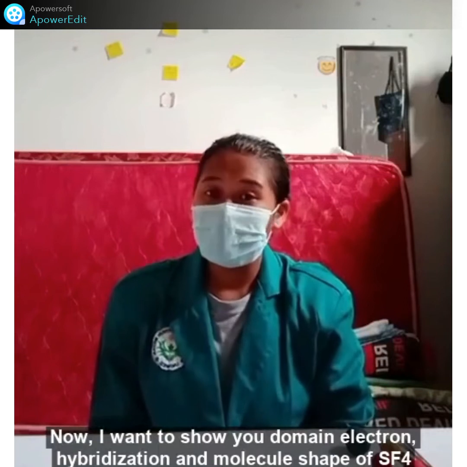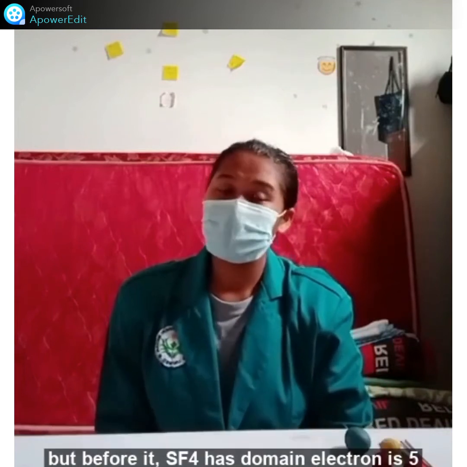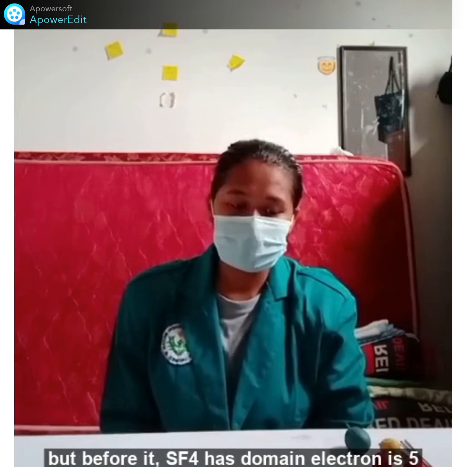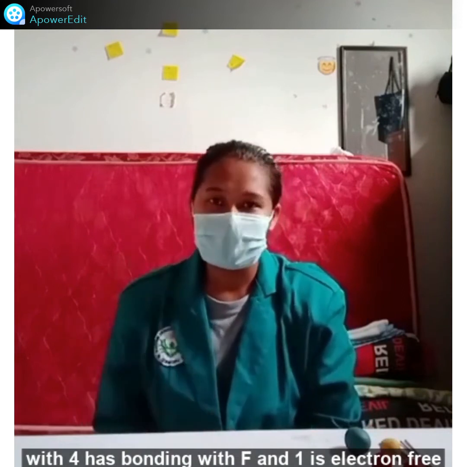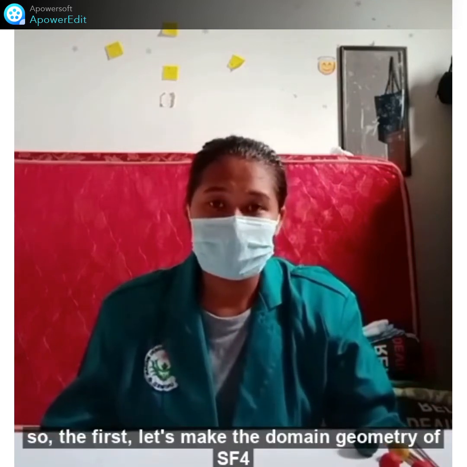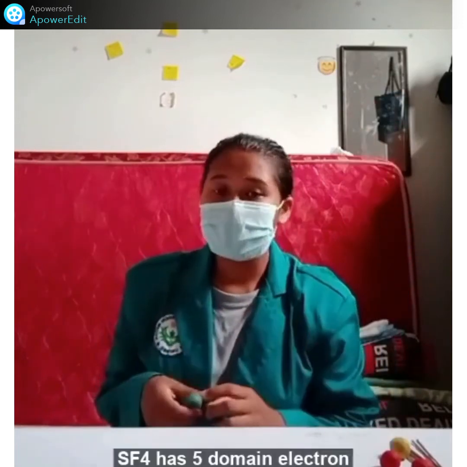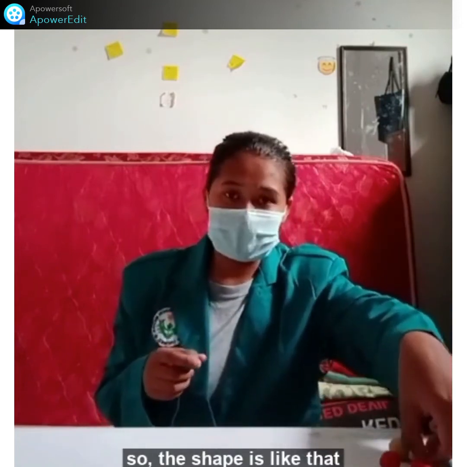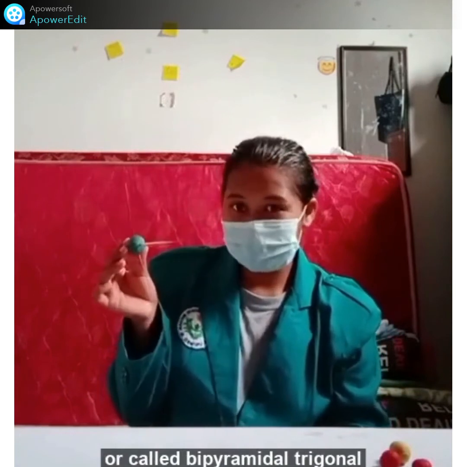Now, I want to show you the domain electron, hybridization, and molecular shape of SF4. But before that, SF4 has 5 electron domains, with 4 bonding with F and 1 free pair of electrons. So first, let's make the domain geometry of SF4. SF4 has 5 electron domains, so the shape is like that. This is the domain geometry of SF4, which we call trigonal bipyramidal.